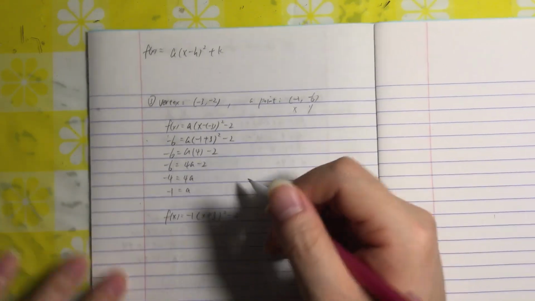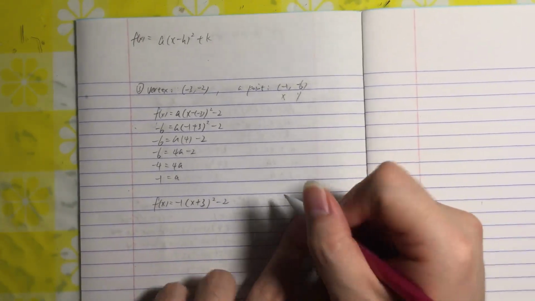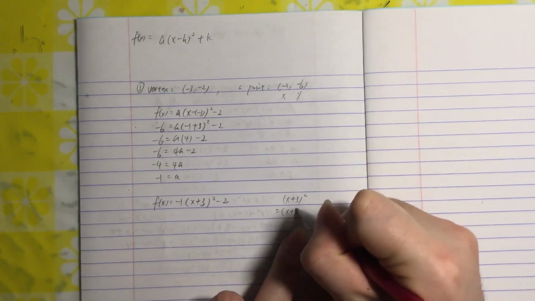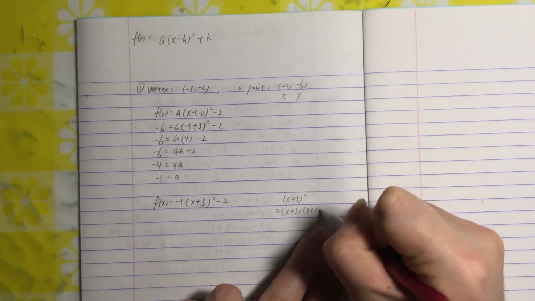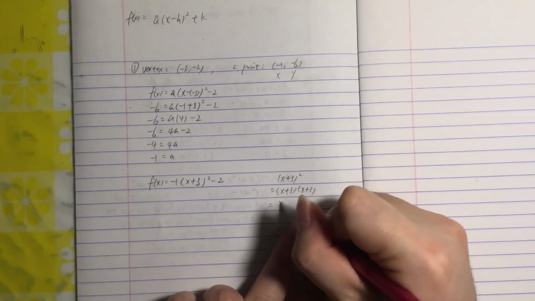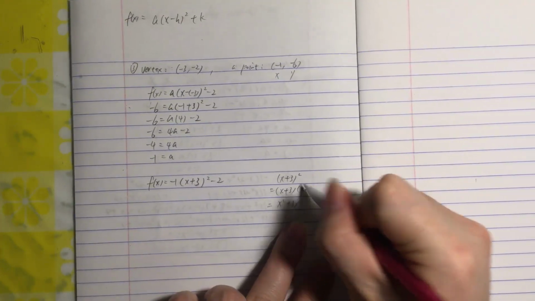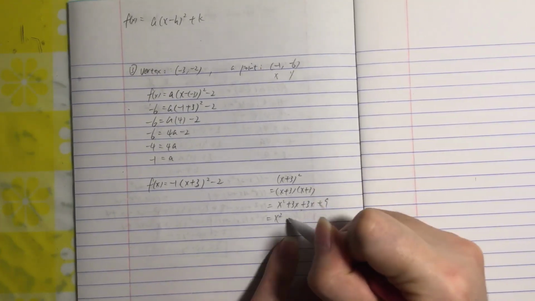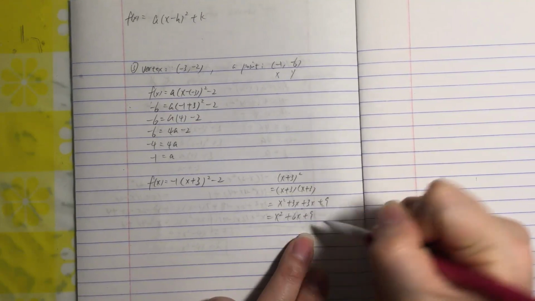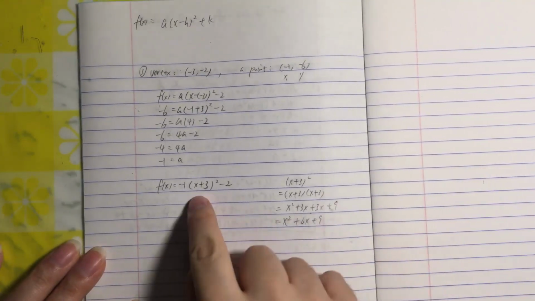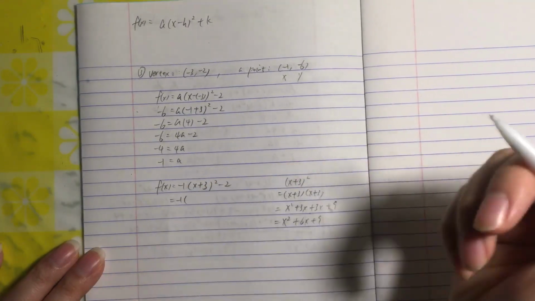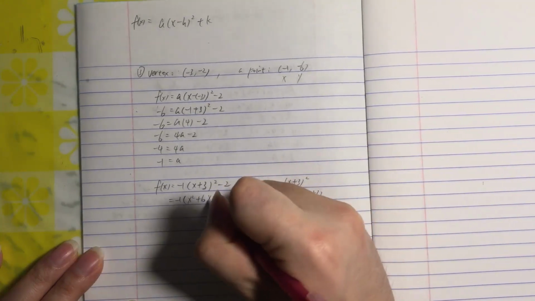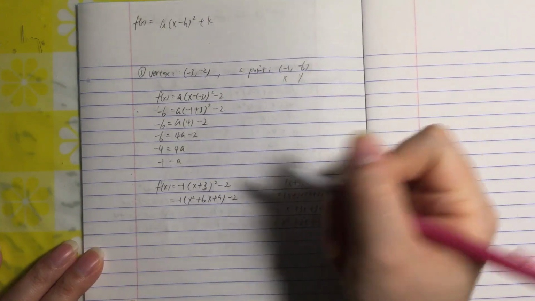Then simplify. Let's expand the perfect square first. x plus 3 squared equals x plus 3 times x plus 3. Distribute, we get x squared plus 3x plus 3x plus 9. That's x squared plus 6x plus 9. So that's the perfect square. Put it here. I get negative 1 times x squared plus 6x plus 9, minus 2.